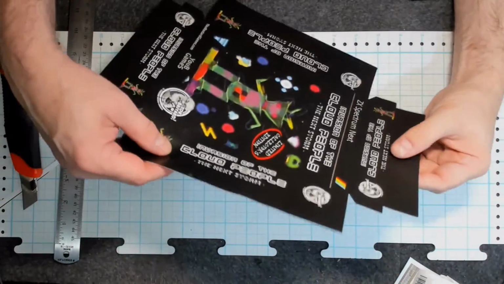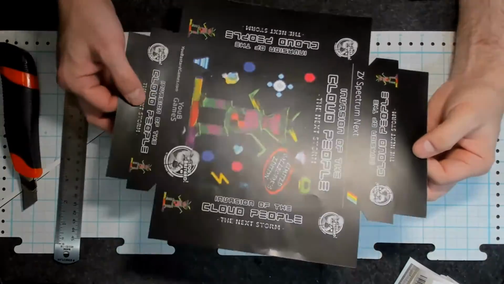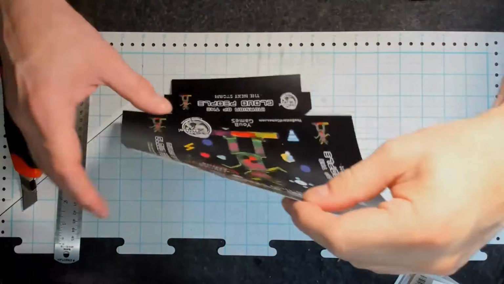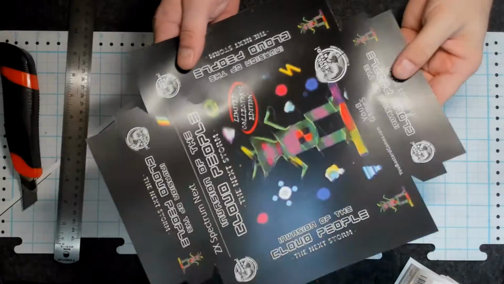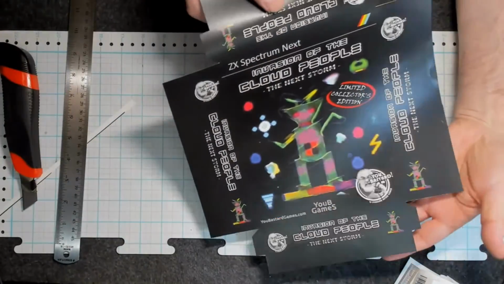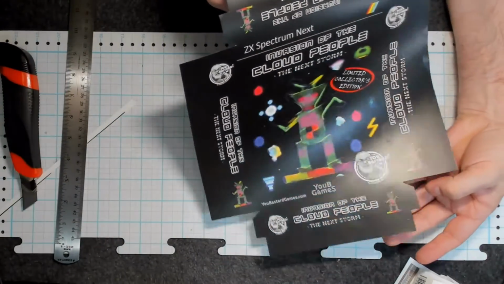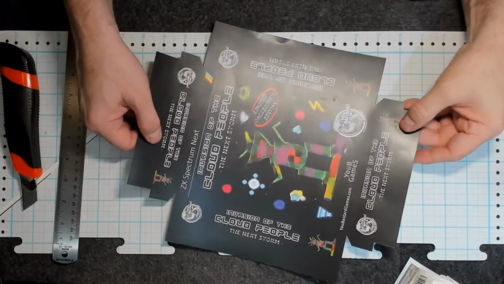Alright, so there we go. We have our top half of the graphics cut out now. And we can go ahead and get ready to apply this to the box. That will be our next step. So let's go ahead and do that now.